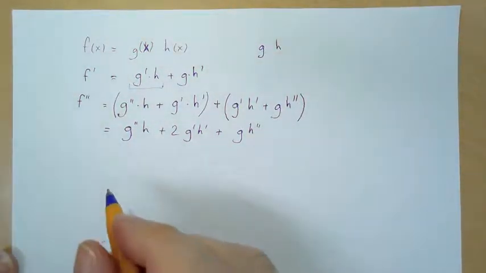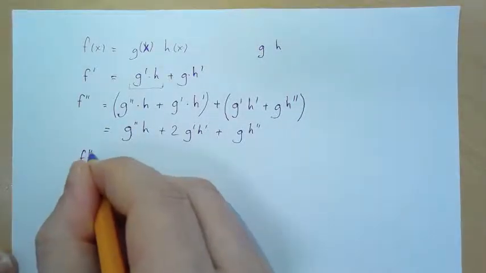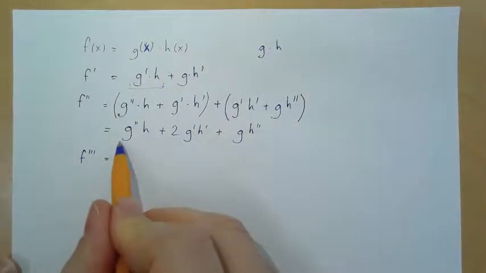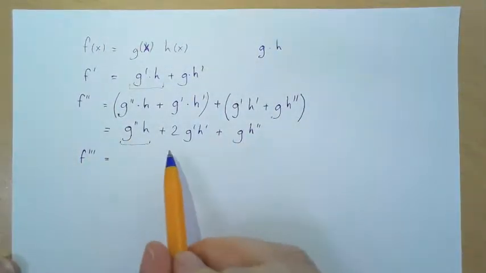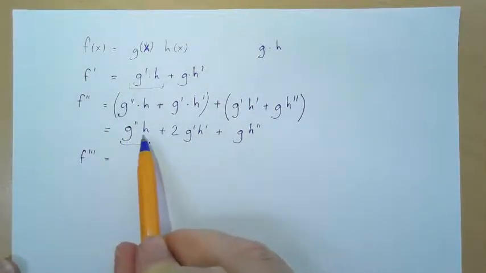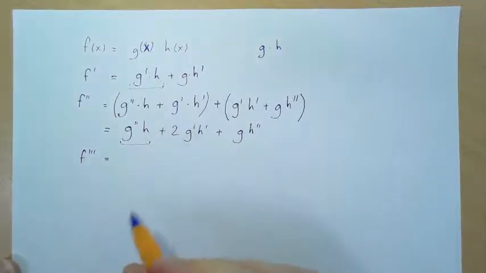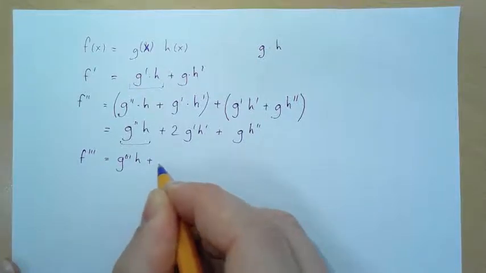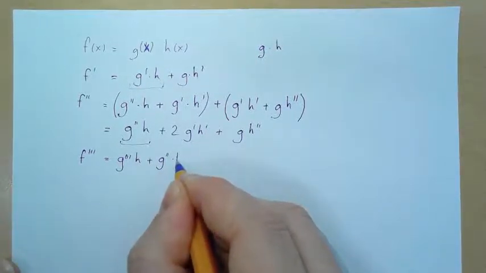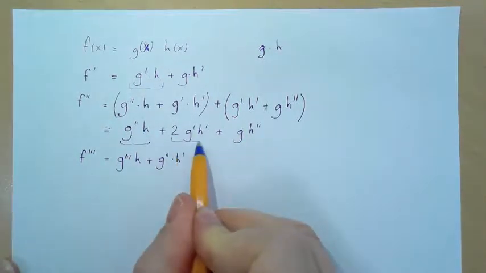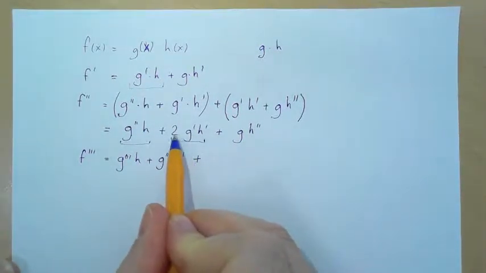Shall we try f triple prime? I may want to stop after that because the pattern is the same and it just gets longer. So this time I'm going to have to do the product rule 3 times. For the first one, I have u equals g double prime and v equals h. So u prime v plus u v prime, plus, this time I'm going to take u as 2g prime.